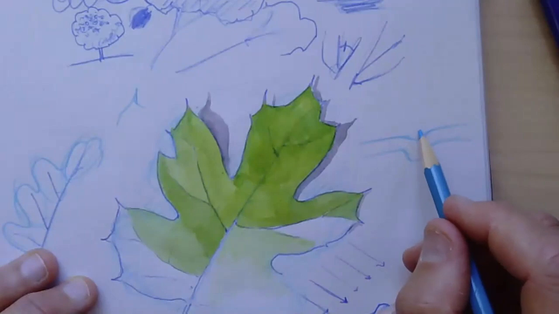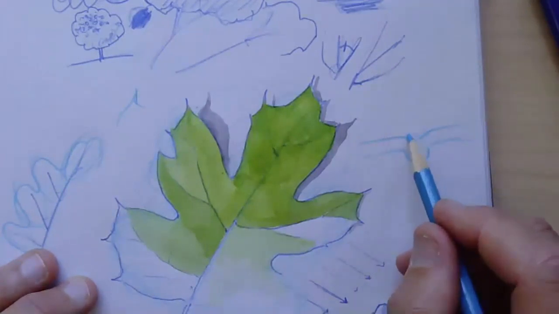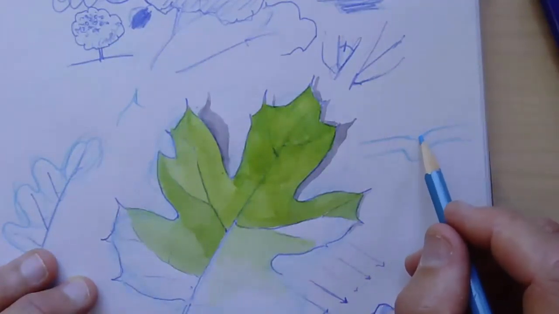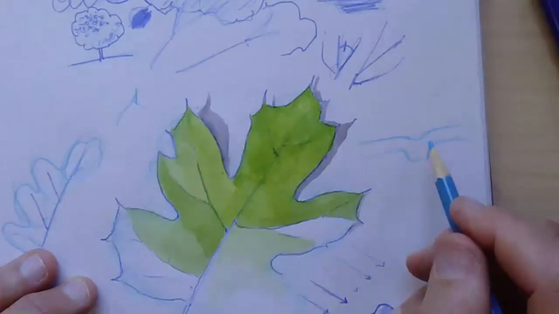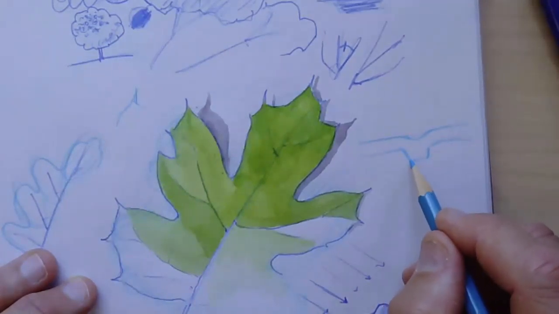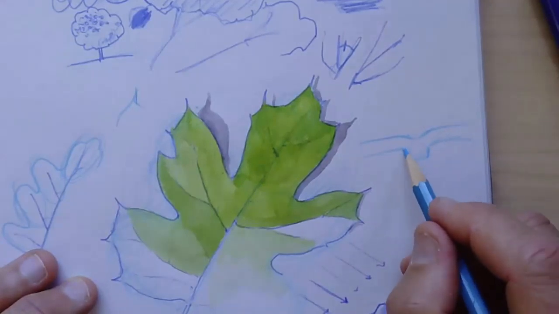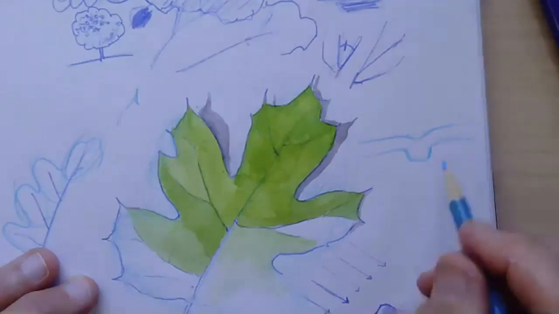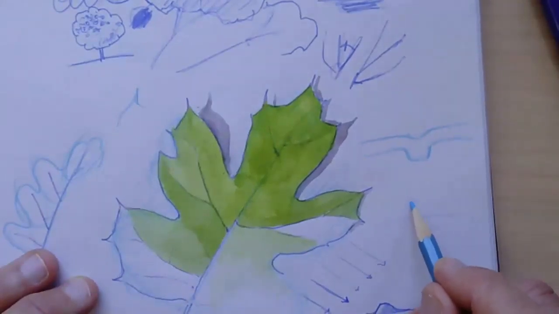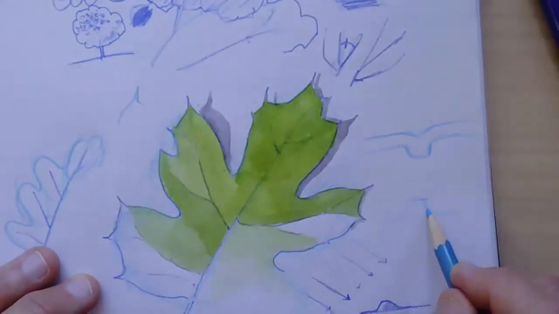So if I'm looking at the top side of the leaf, there would be a little dimple, a little groove in that area. If I'm looking at the bottom surface, it would be sticking up. So if I flopped my leaf over, I would have this vein sticking up.